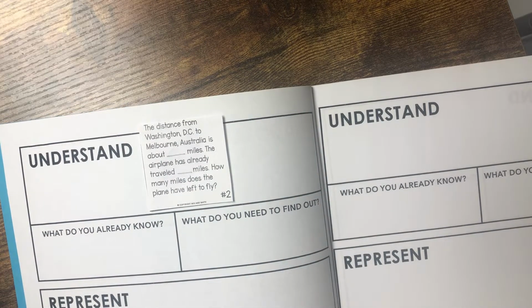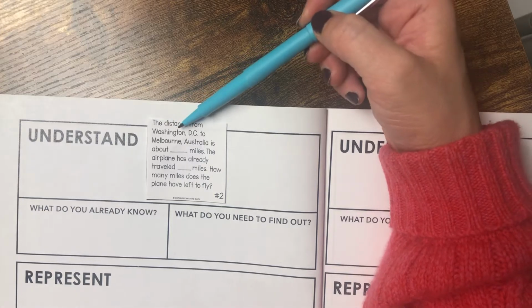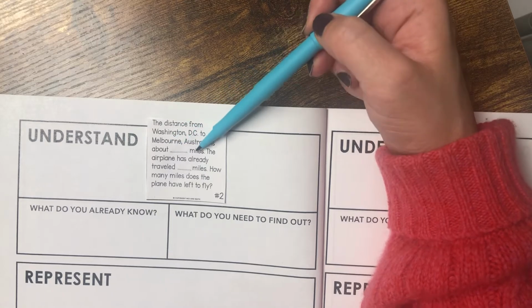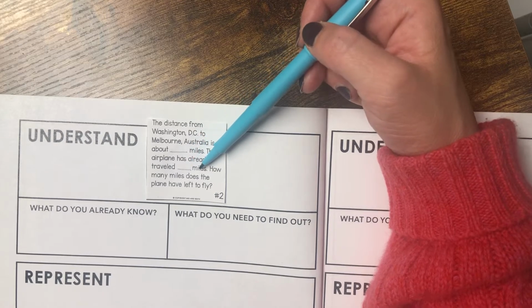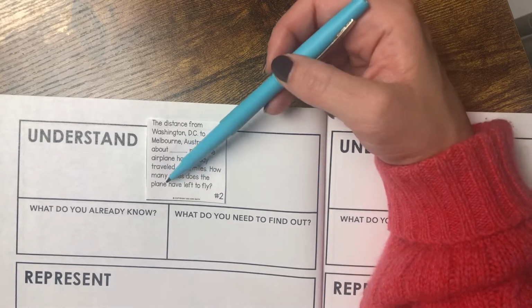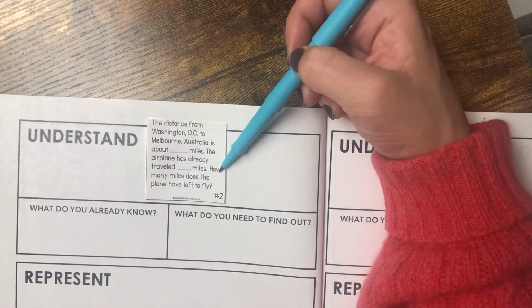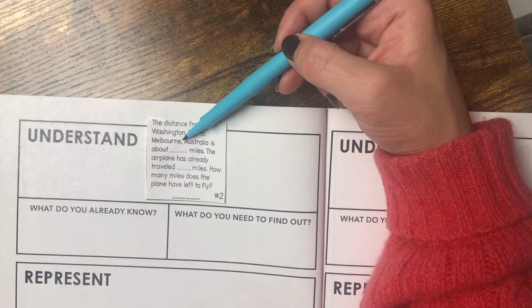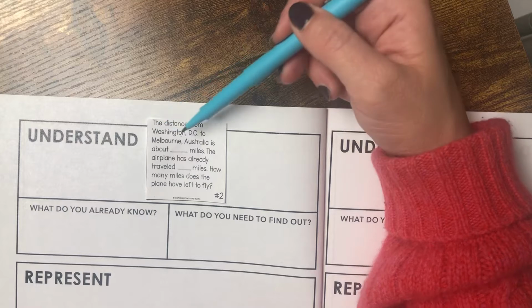So let's see what this problem is asking of us. It says, the distance from Washington, D.C. to Melbourne, Australia is about blank miles. The airplane has already traveled blank miles. How many miles does the plane have left to fly? So this question right here is, how many miles does it have left to fly to reach the final destination of Melbourne, Australia?